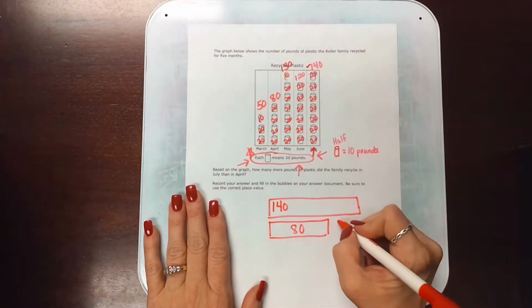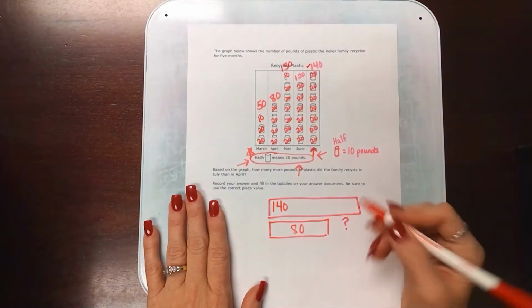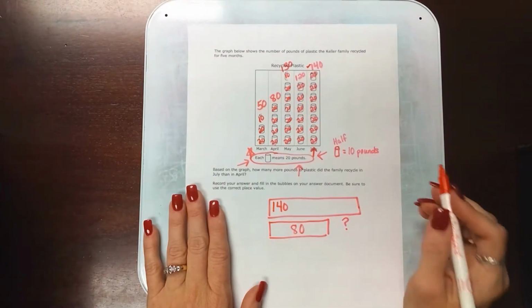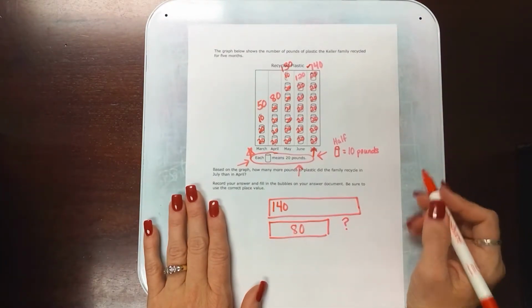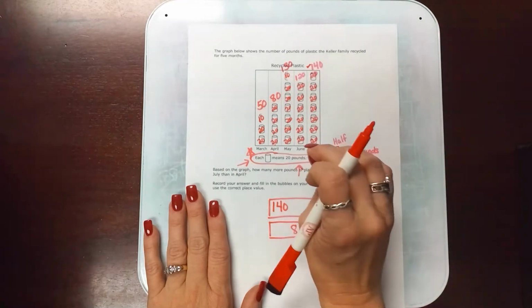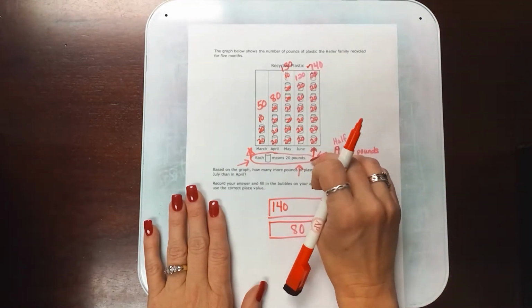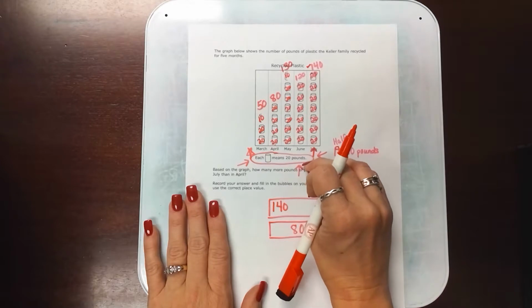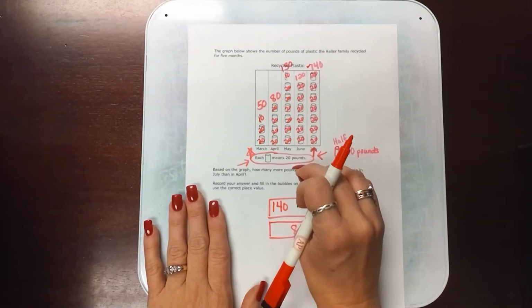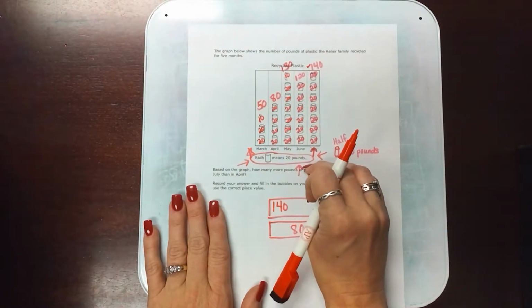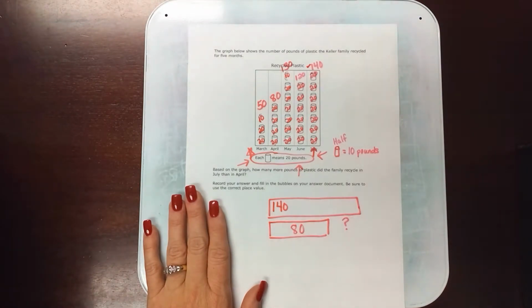Okay, how many more pounds? So I'm looking for this. So I could then do my 140 minus 80 and get my answer. Make sure students are doing this exact strategy on these pictograph problems. As I said, number 1 most missed question on 2017 STAR.